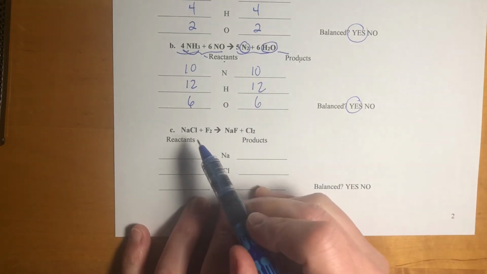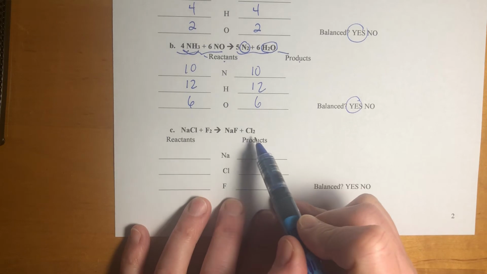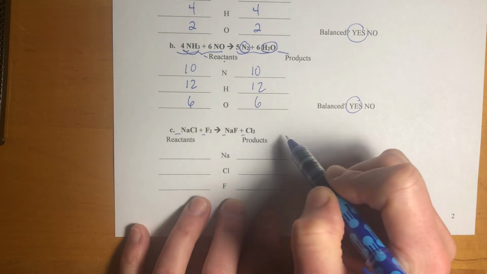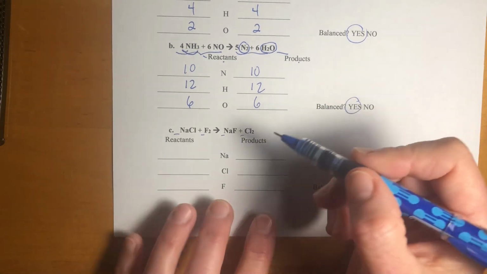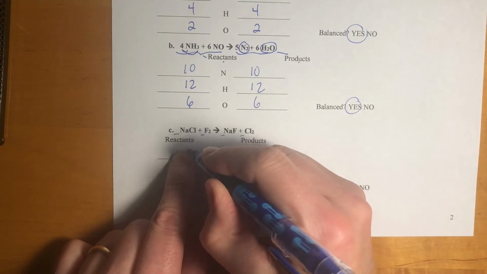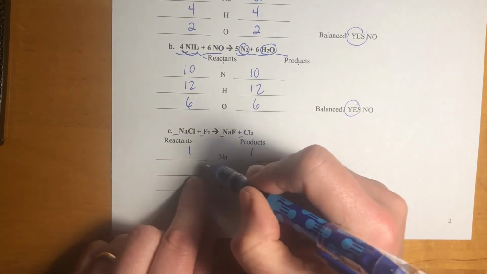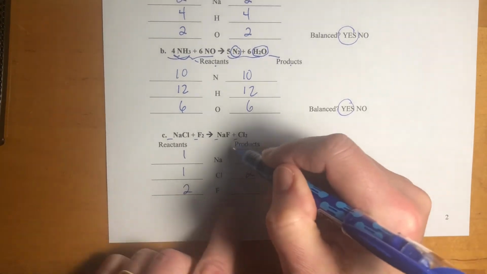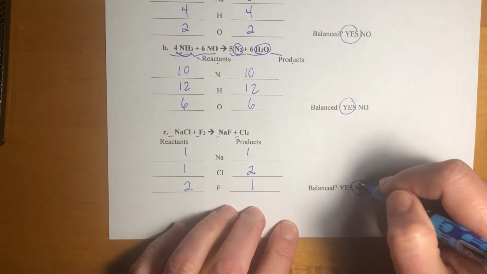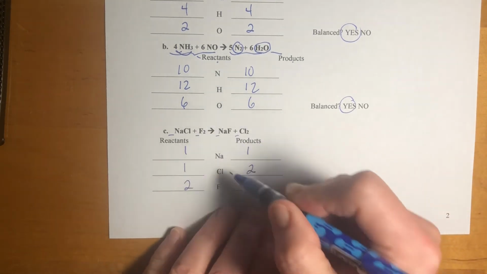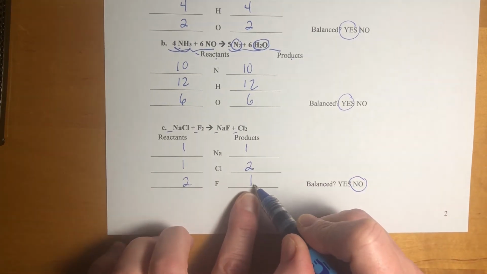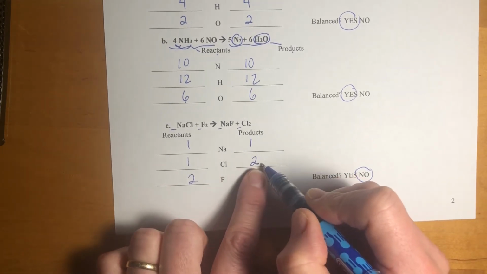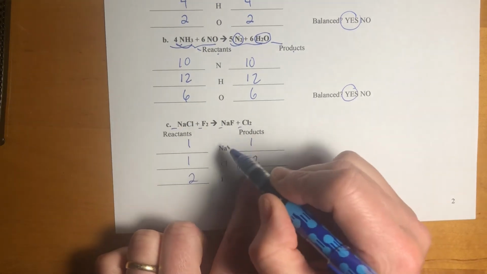This last one, notice there's no coefficients in front of any of these, meaning there's just 1 of each of these molecules. If we count the sodiums, there's 1 on that side, 1 on this side. Chlorines, 1 on this side, but 2 on this side. 2 fluorines on this side, but only 1 on this side. This is not a balanced equation. You're magically destroying fluorines on this side, and you're magically producing chlorines on this side. So there's something wrong with this equation.